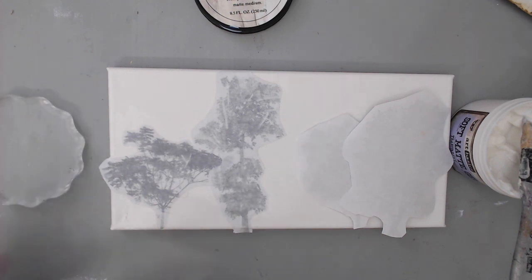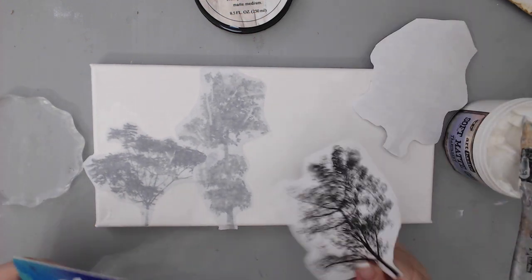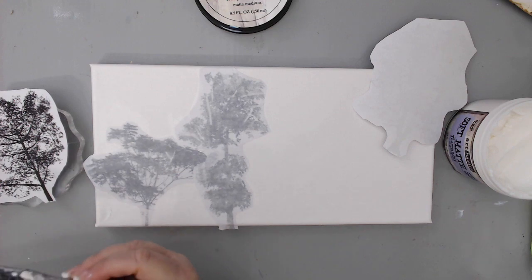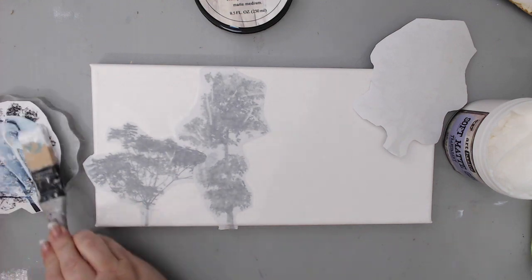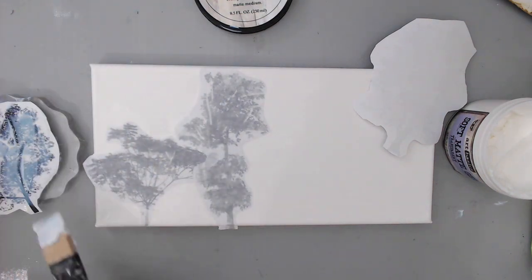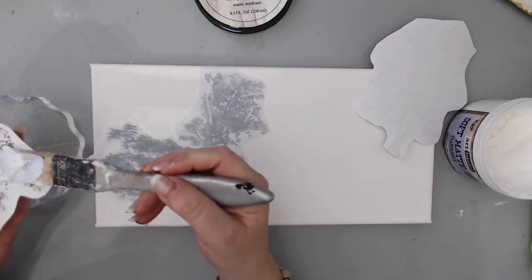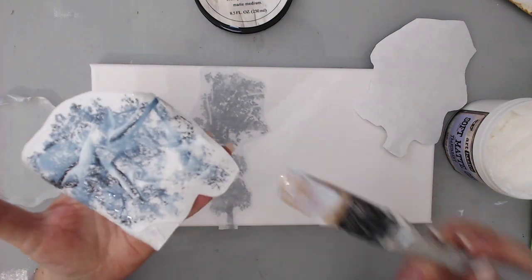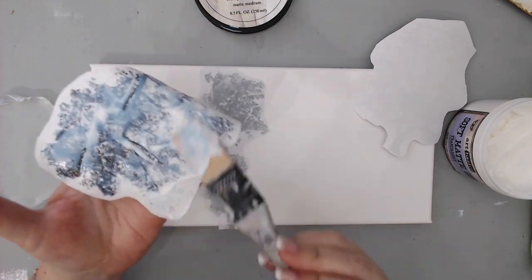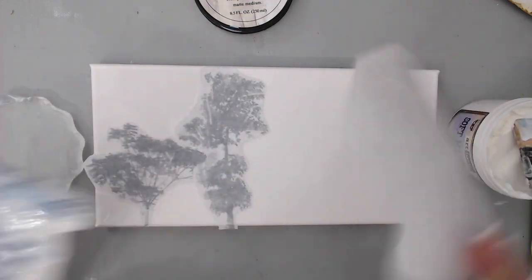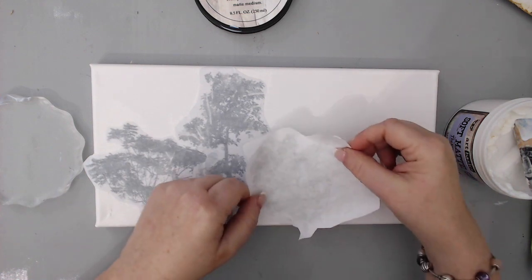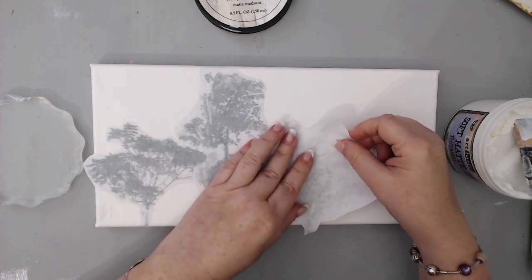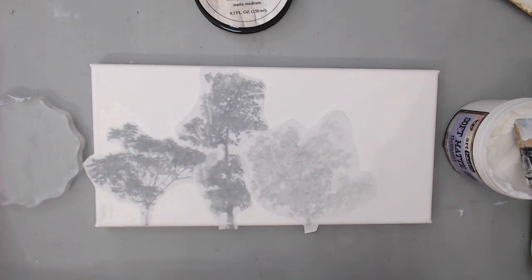So I ended up sticking all of the trees onto the background, and I let this gel dry for over 24 hours. You want to make sure it's really, really thoroughly dry. And you can use any type of gel medium. I like using matte medium just because I don't like the glossiness, but any of them will work.